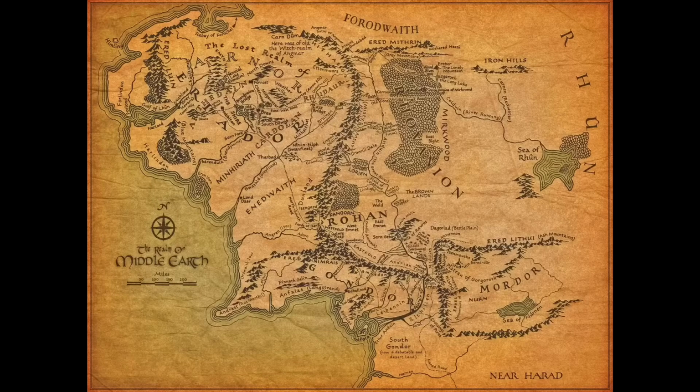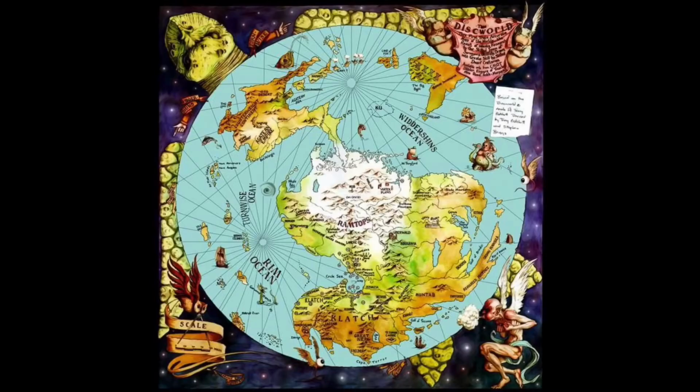For example, Tolkien's map of Middle-earth, which really is the benchmark that a lot of fantasy map makers use. To different styles of maps, like the map of Discworld, Terry Pratchett's series, which, as you can see, is entirely on a disc. It's a circle, so there are very clear defined borders of the map.